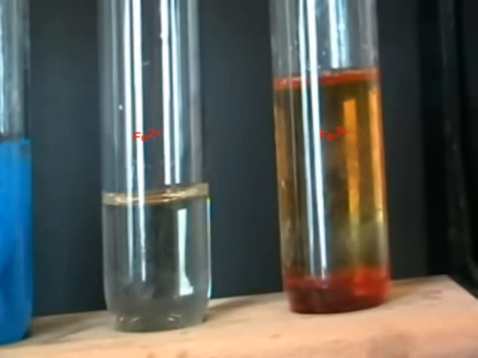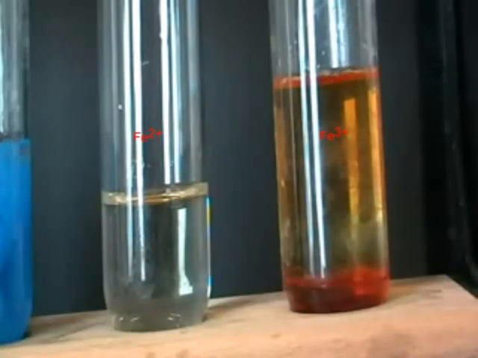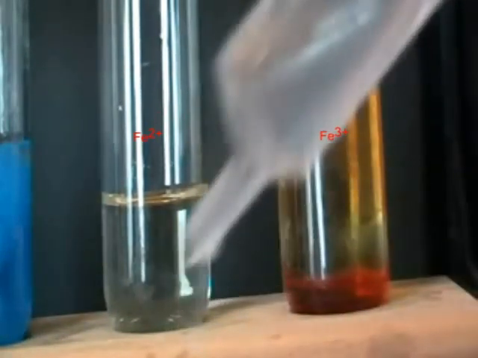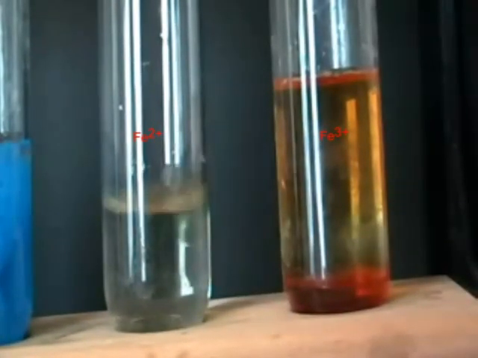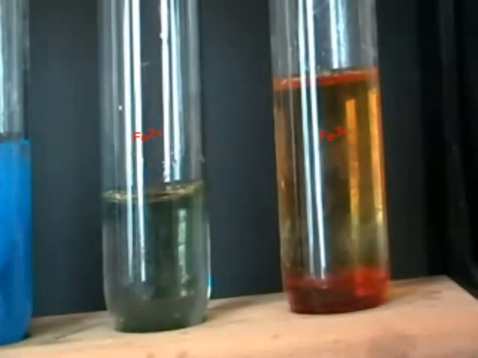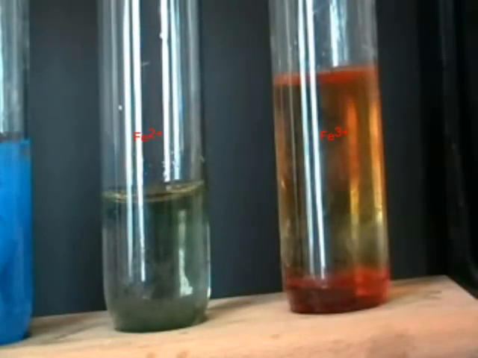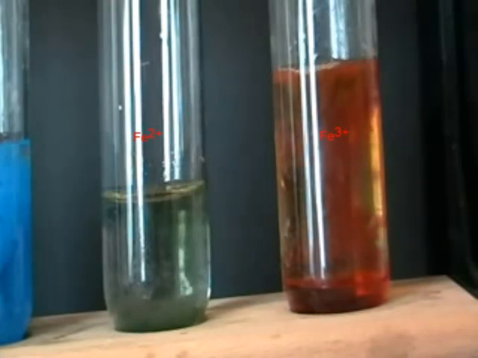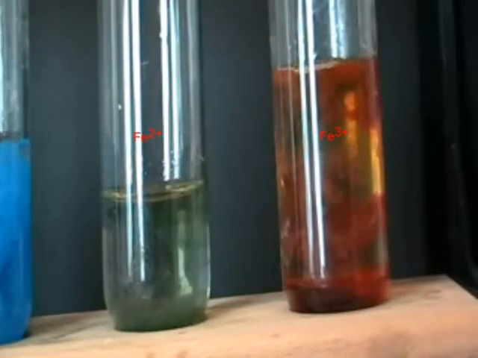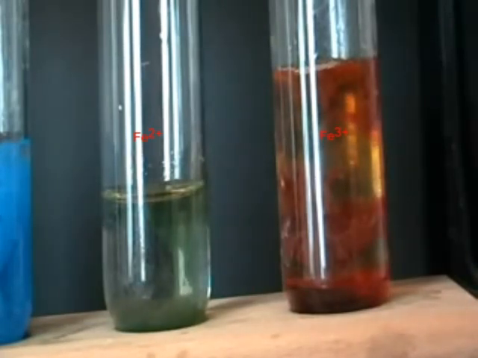Next, iron 2 and iron 3. Iron 2 on the left, iron 3 on the right. So on the left, I'm going to add a few drops of sodium hydroxide. Green precipitate forms there. And on the right, I'm going to add a few. Again, you see red brown precipitate forms. Brown precipitate forms there. So we are again going to add excess in both of them and see if the precipitate will dissolve.